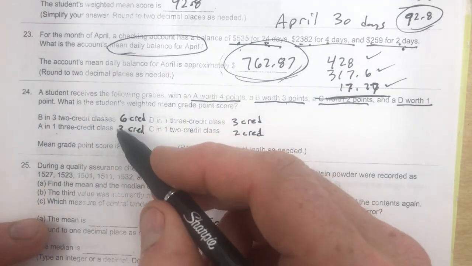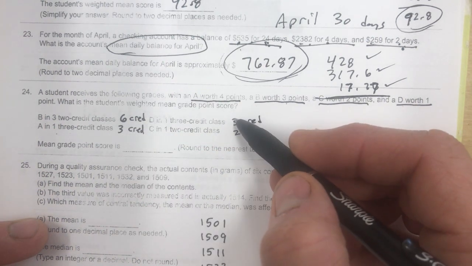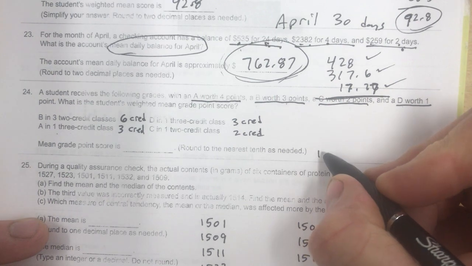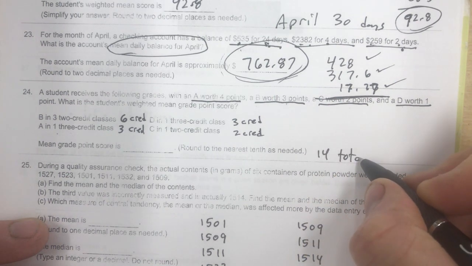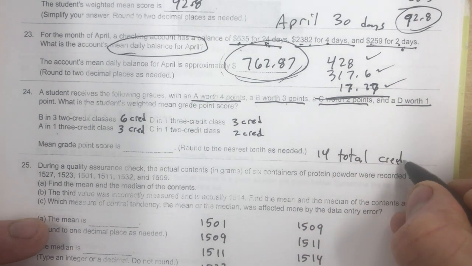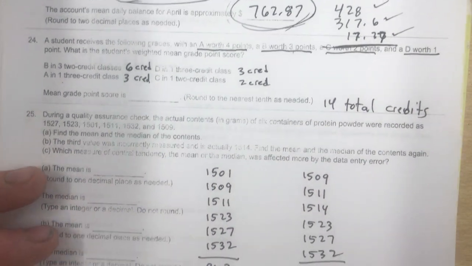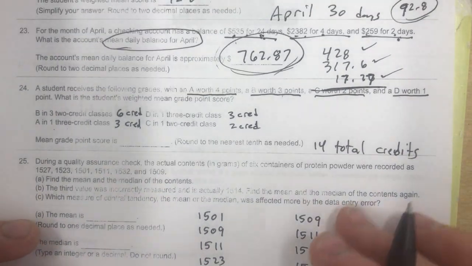And the total credits, 9, 14. So 14 total credits. Okay, that's important there.